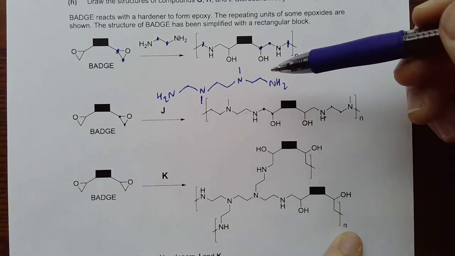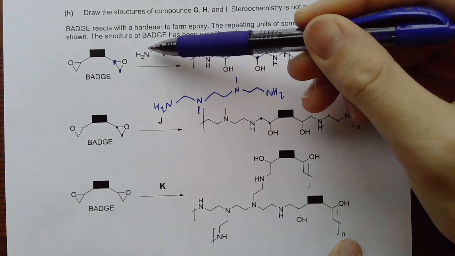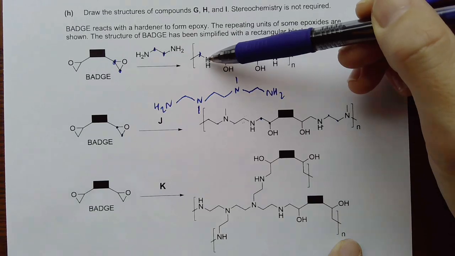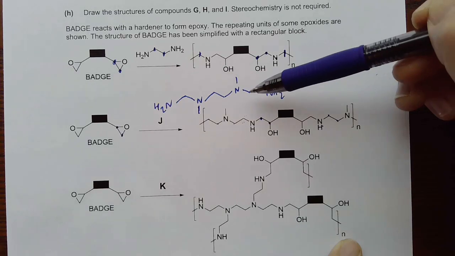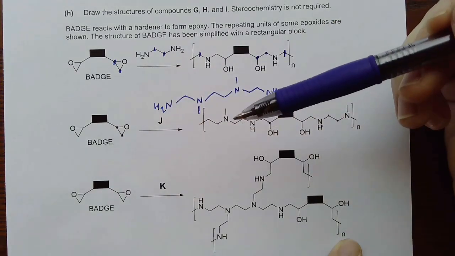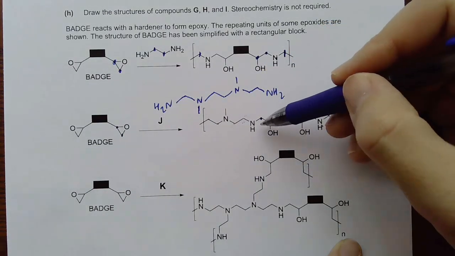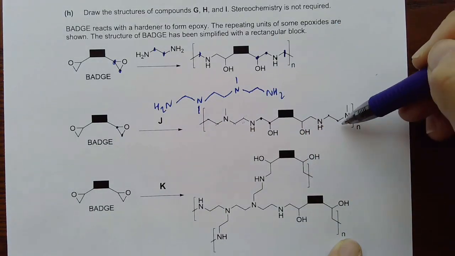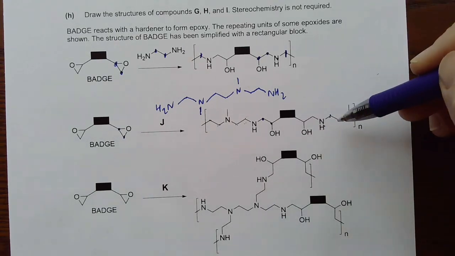So if we then think about it, let's double check and make sure this makes sense. Because here, in this diamine, I've got 4 atoms: 1, 2, 3, 4. And you see I get 1, 2, 3, 4. But in this one, I've got 1, 2, 3, 4, 5, 6, 7, 8, 9. Is that right? Double check. 1, 2, 3, 4, 5, 6, 7, 8, 9. Oh, it doesn't quite add up. I must have made a mistake somewhere.